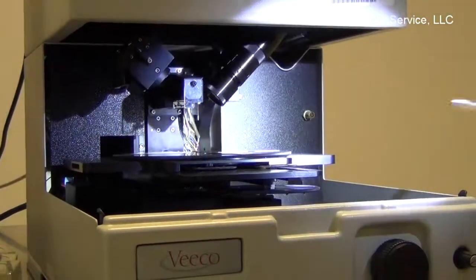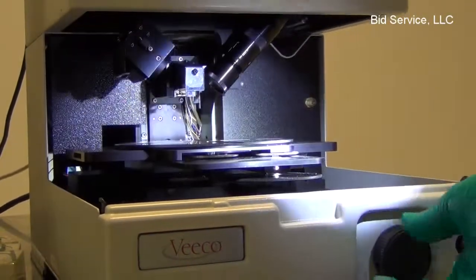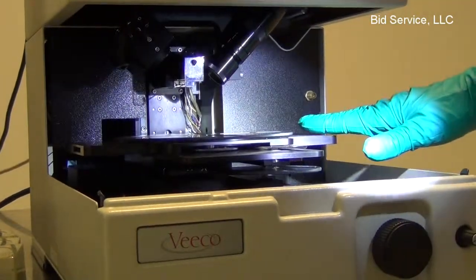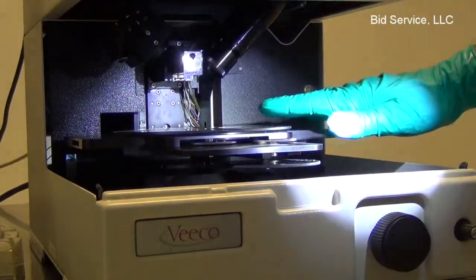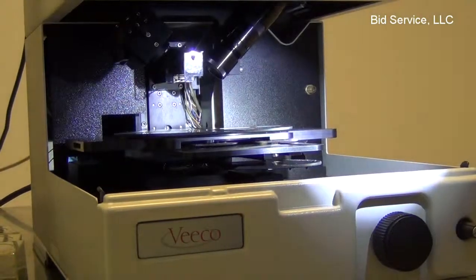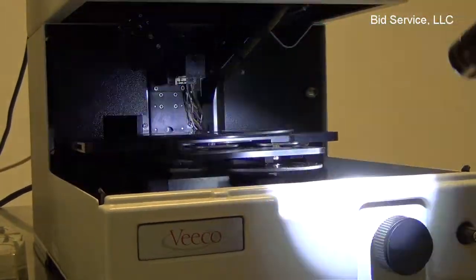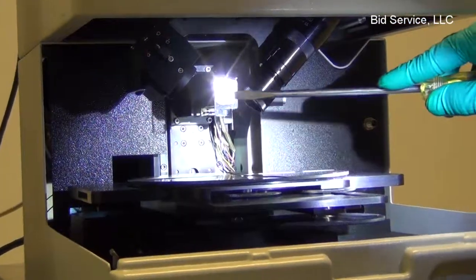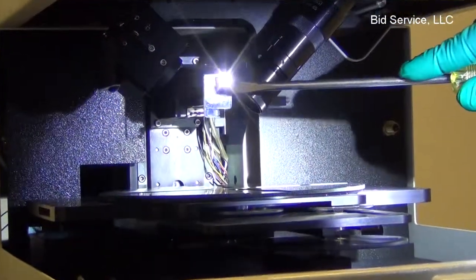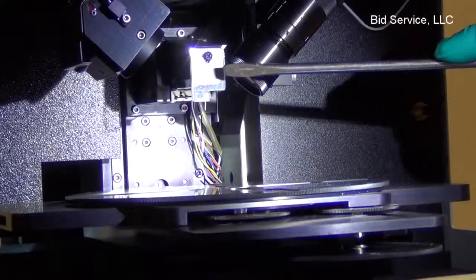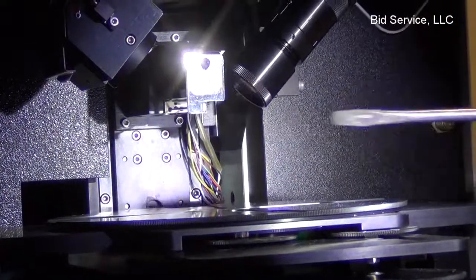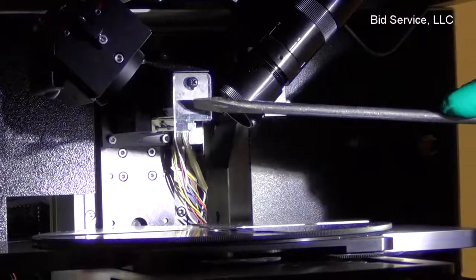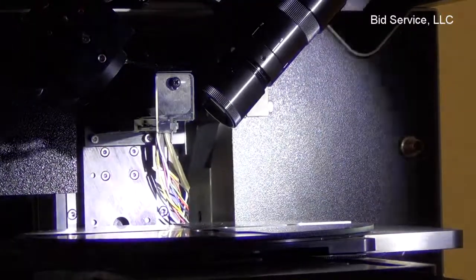Now I'm going to show how to disconnect the stage from the coupling and remove it. And this plastic cover here should never come out. It will be shipped with this cover in place, and for running the unit this should never be taken out.